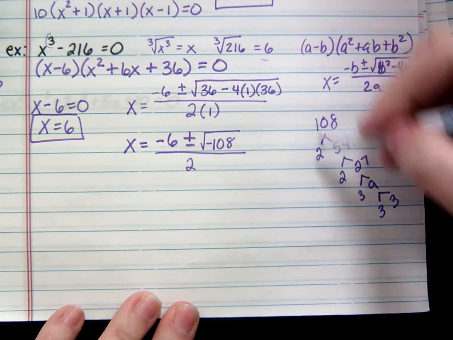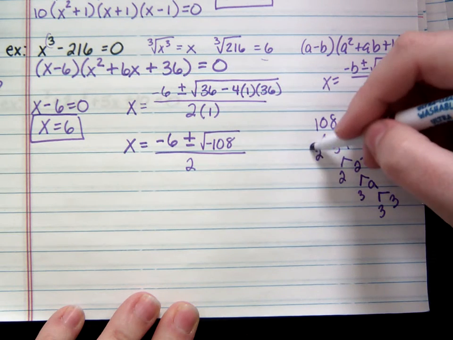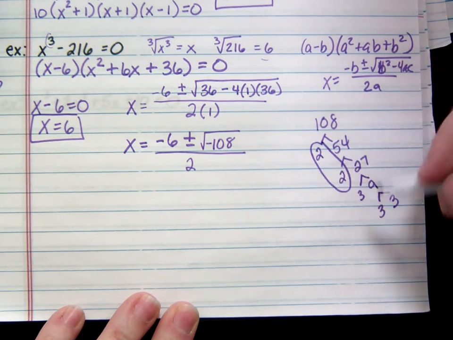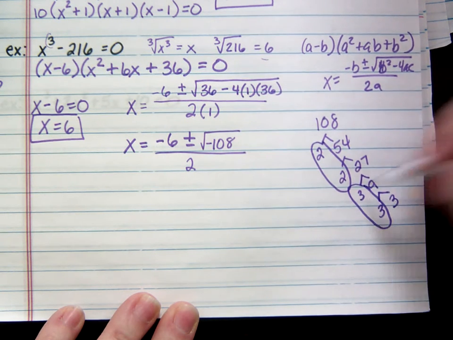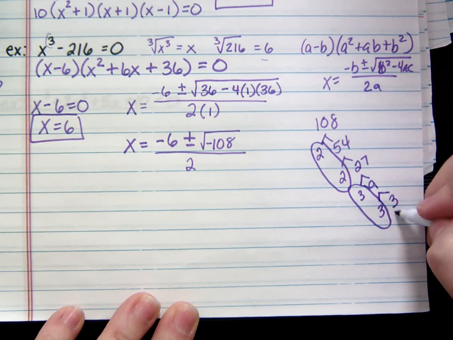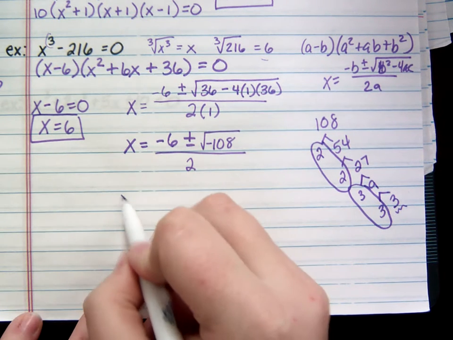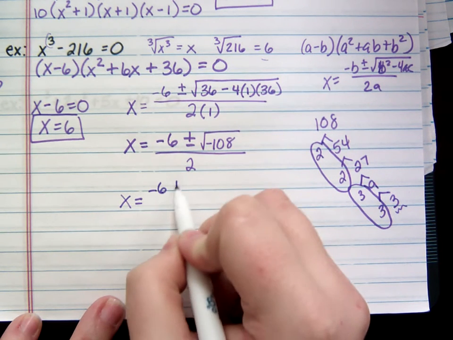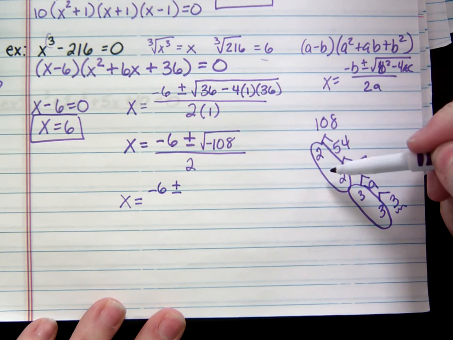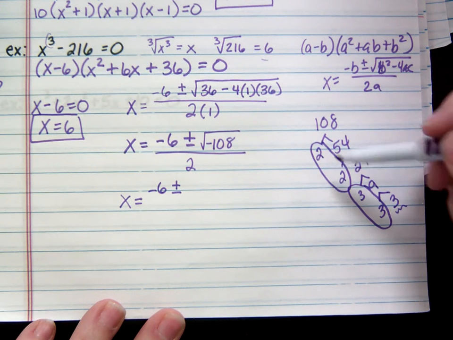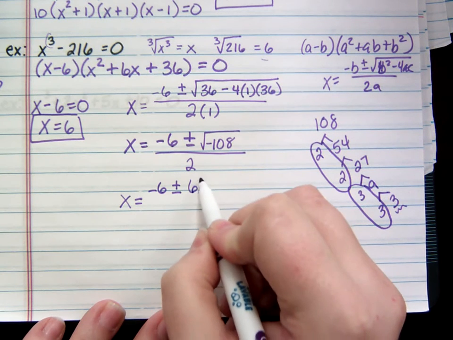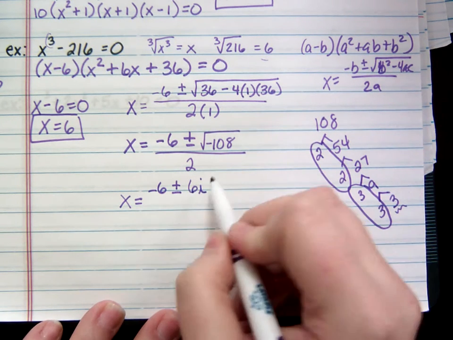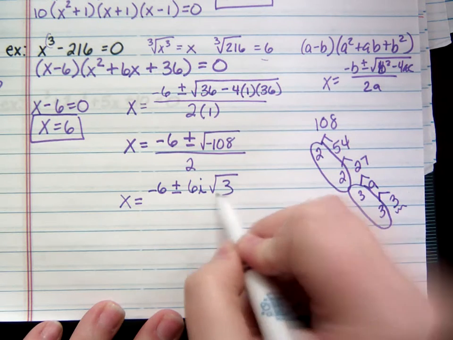Once you've broken it down as far as you can go, broken it down to the primes, you look at the ends of your tree and find pairs. So I have a pair of 2s, a pair of 3s, and a 3 left over. If you have more than one pair, you only multiply one from each pair. So 2 times 3 gives me 6. It's imaginary because it was the square root of a negative, and square root of 3 because I had a 3 left over.